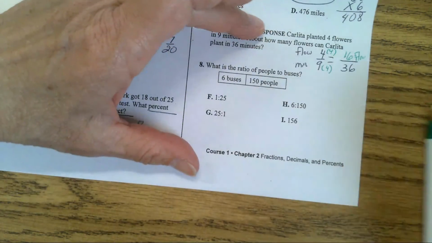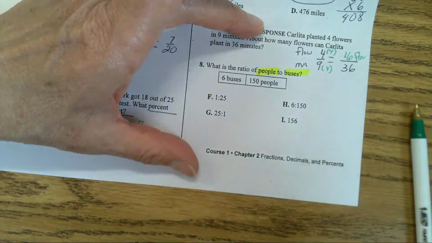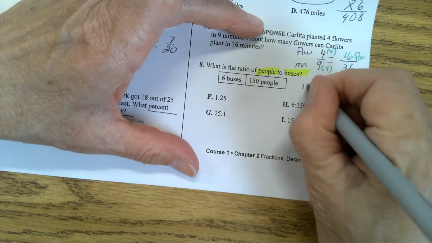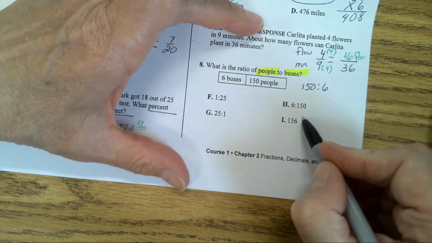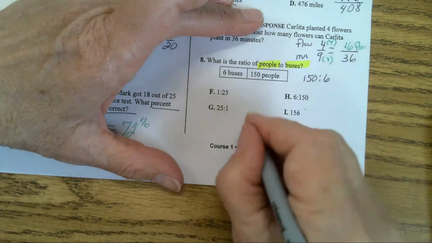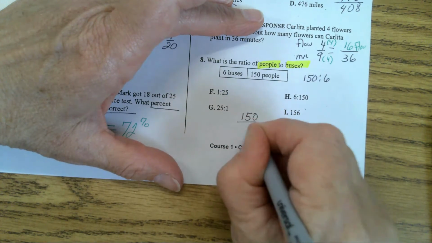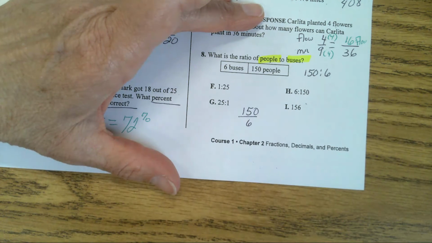What is the ratio? Oh, look at this. They want people first and then buses. So it's going to be 150 to 6. A lot of people would have said H, and that's wrong. But that's not a choice. How could that not be a choice? Can it simplify if I wrote it as a fraction? Yes.